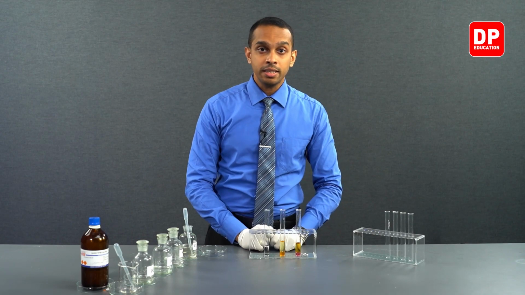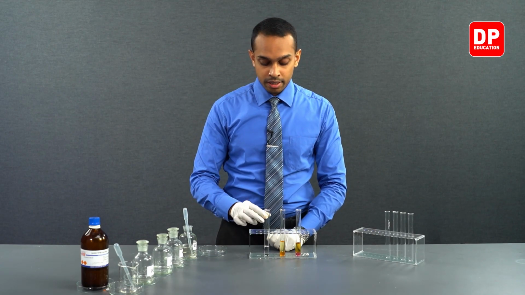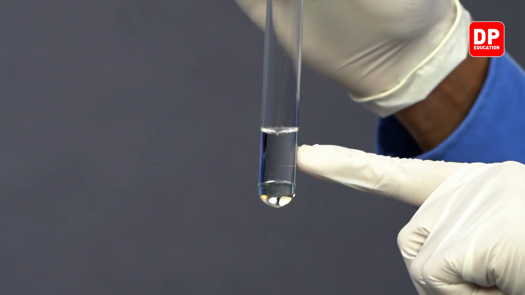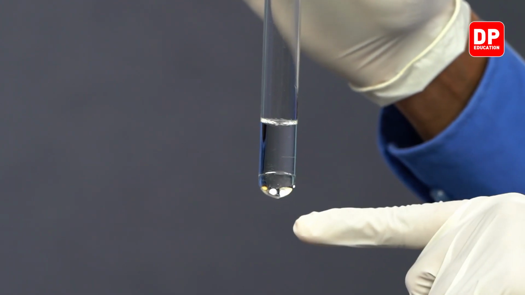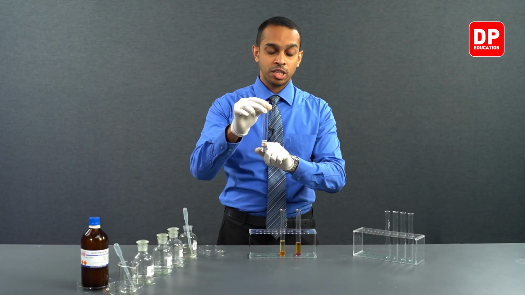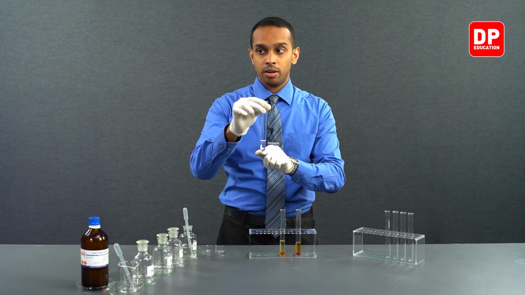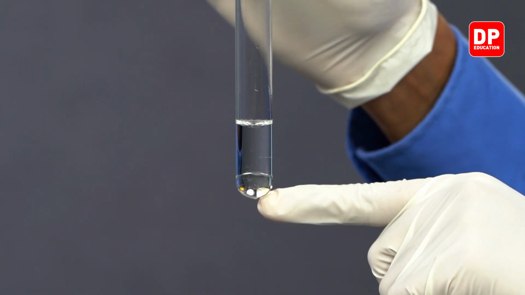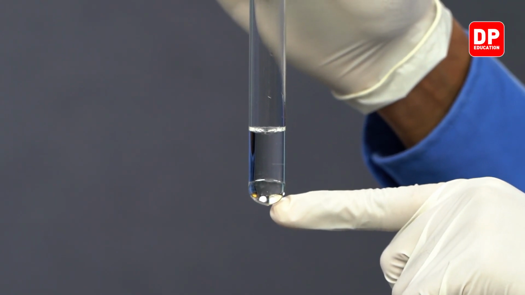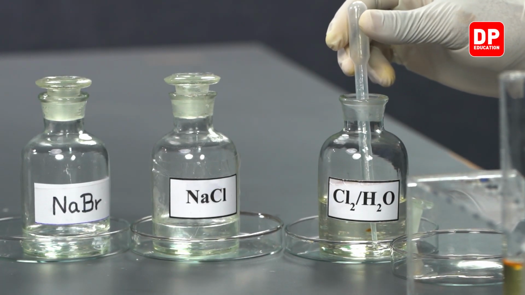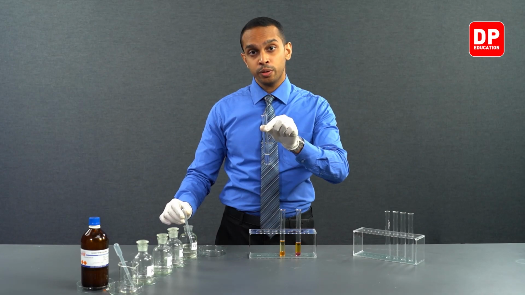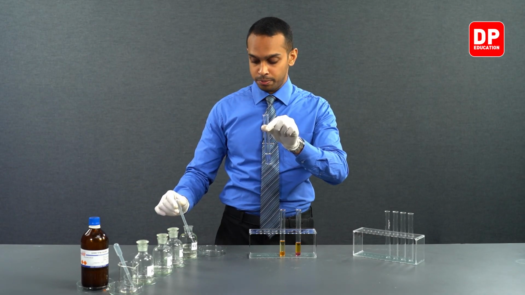Now, finally, we will be taking the sodium chloride aqueous solution that is coupled with carbon tetrachloride. So in this test tube, we have a layer of aqueous sodium chloride, which is a clear solution, and at the bottom over here our carbon tetrachloride organic layer. Now we'll be adding a little bit of chlorine water onto the sodium chloride solution.